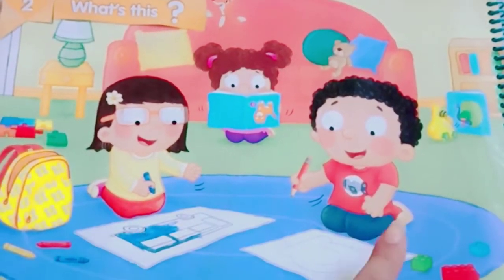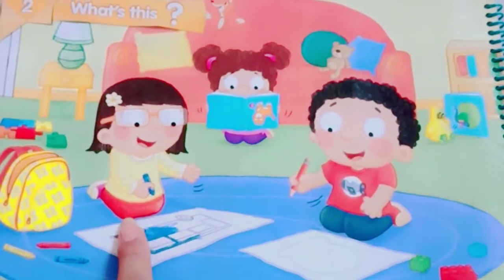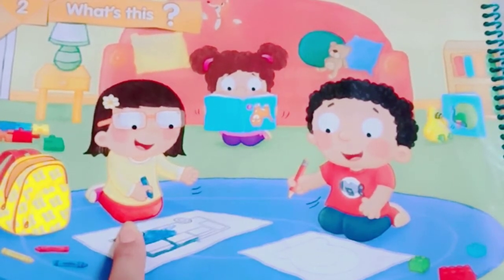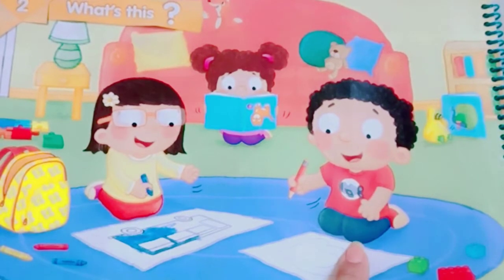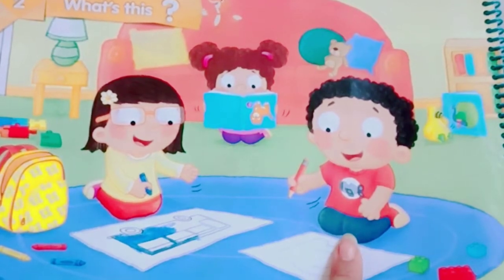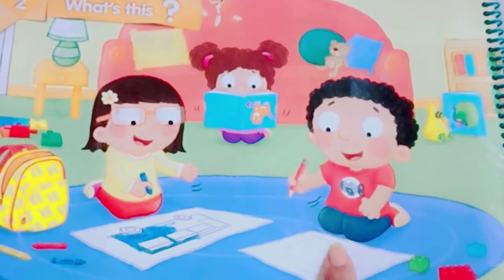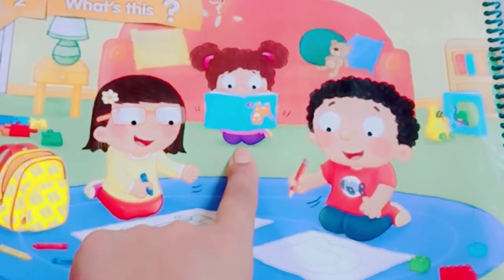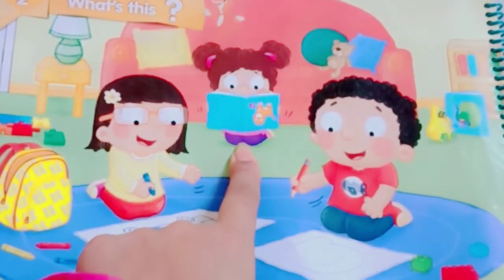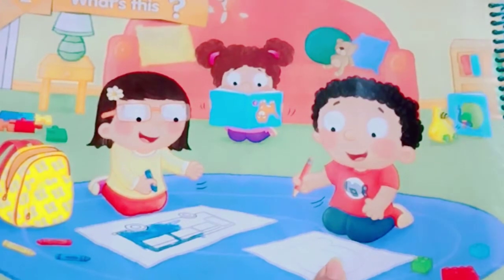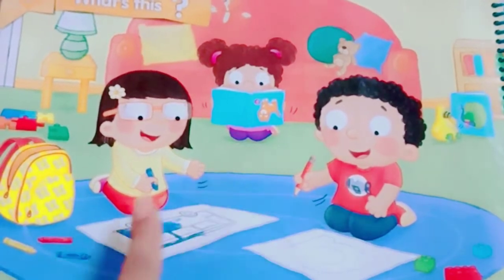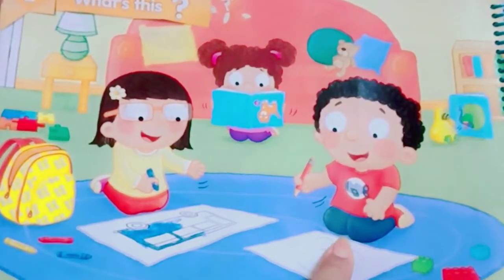She's a girl, he's a boy, and she's a girl, and her name is May. And he's a boy. Who is he? Do you remember his name? His name is Sam. And a little girl, she is sitting there. Do you remember her name? Anna. May, Sam, Anna. Girl, boy.